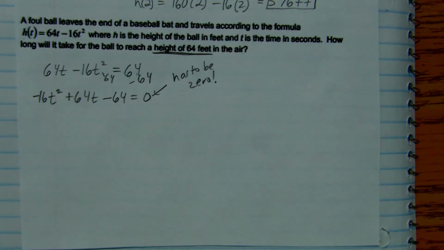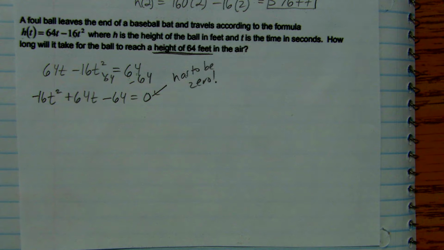If you're going to factor this to solve, it has to be 0 because we're using what's called the zero product property, and that's the only way that factoring will work for this. So take a moment and make sure you get how I moved everything. And then we're going to factor this. So I want to look at my numbers.